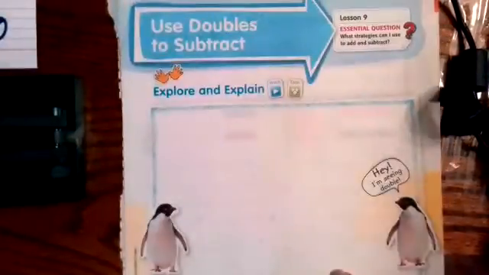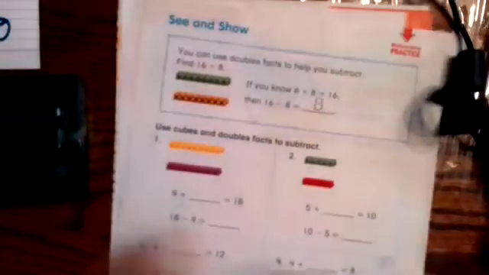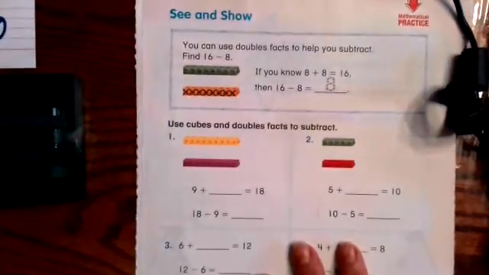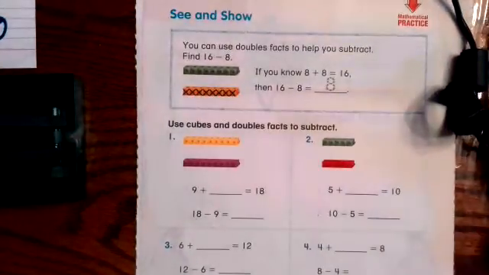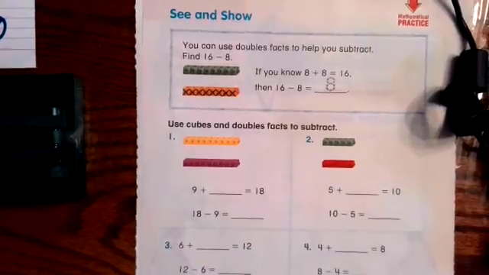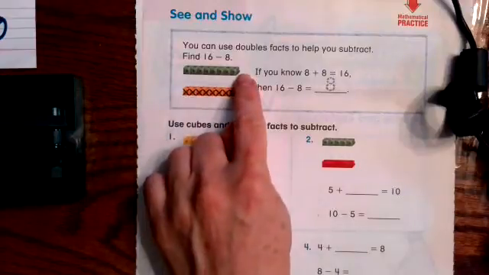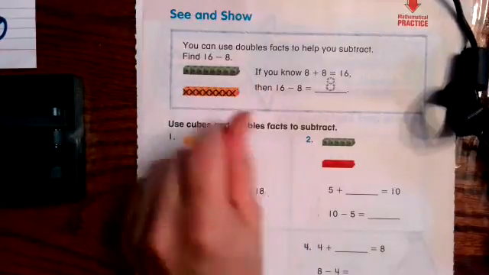All right. Okay, so after you've done that, you can look at your See and Show book. It says you can use a double stack to help you subtract, just like we've been talking about. Find 16 minus 8. So notice here, instead of using the counters that we sent home with you, they're using the Unifix cubes, but it's still the same thing, right?